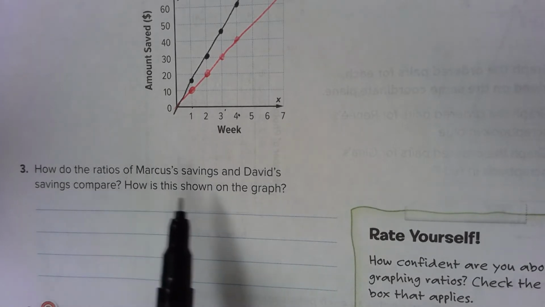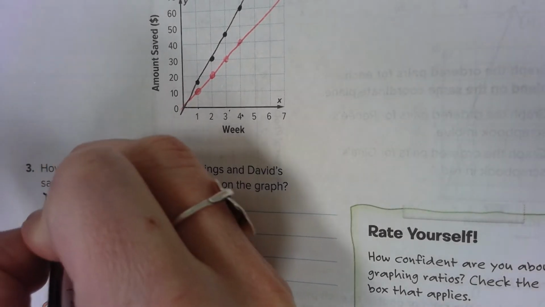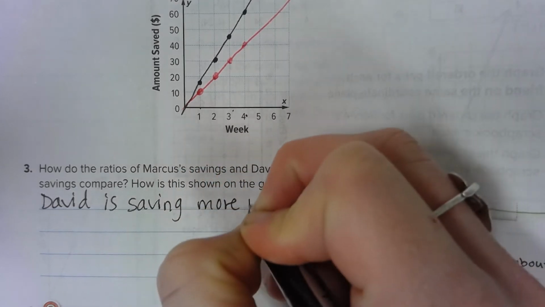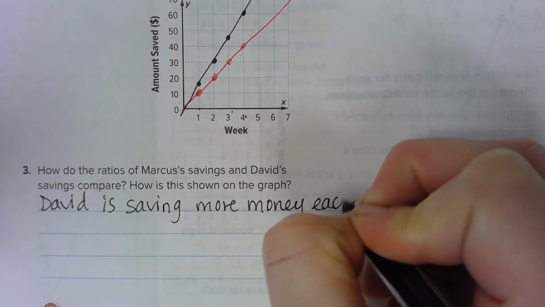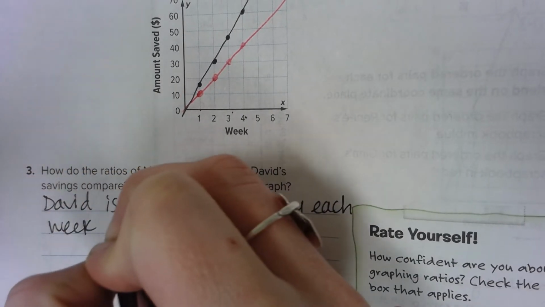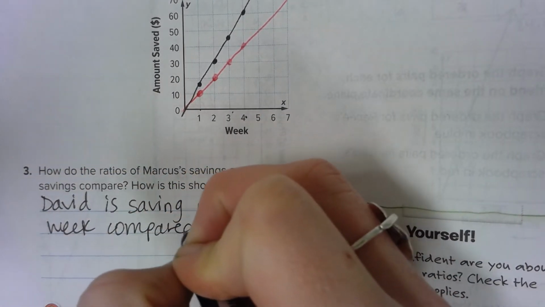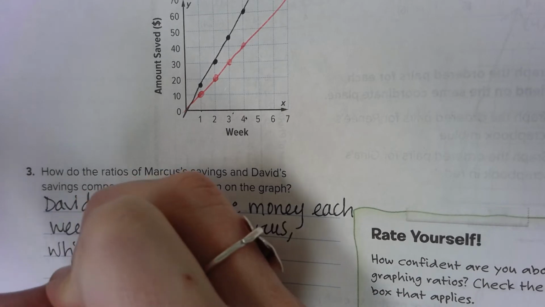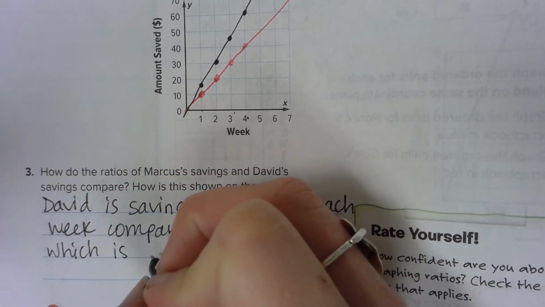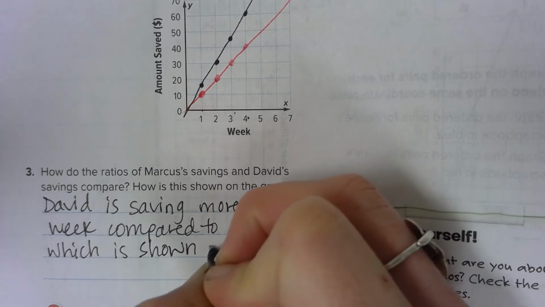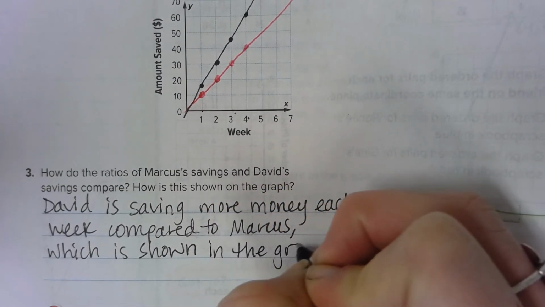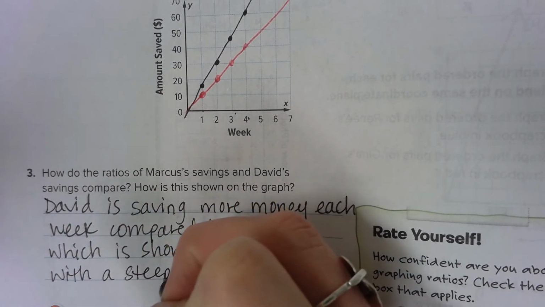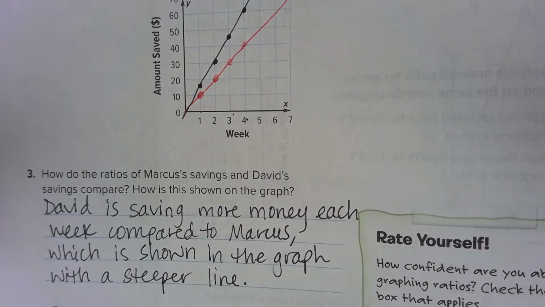So what we can do is say, how do the ratios of Marcus's savings and David's savings compare? How is this shown in the graph? David is saving more money each week compared to Marcus, which is shown in the graph with a steeper line.